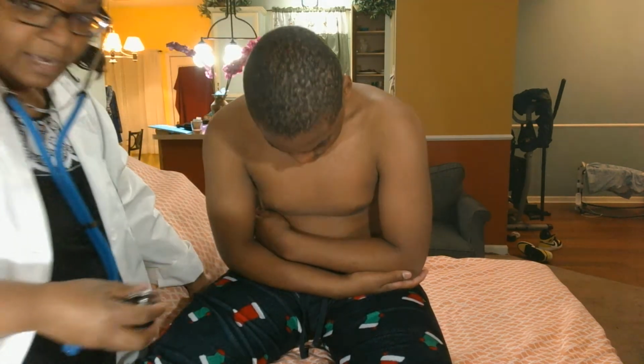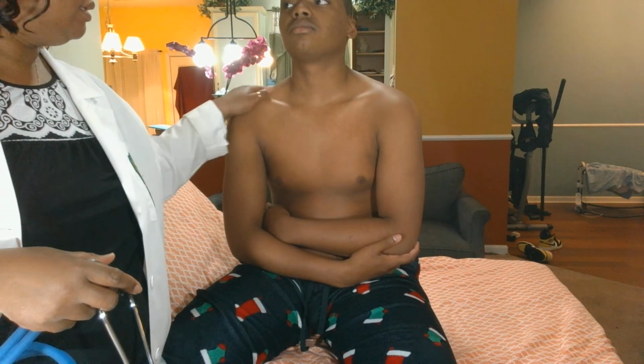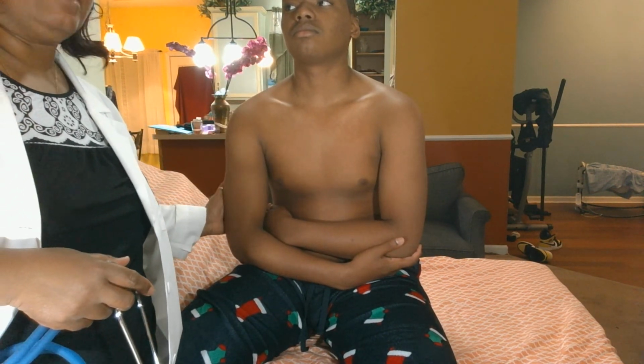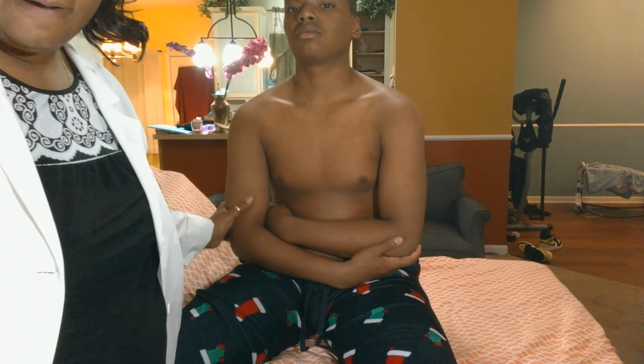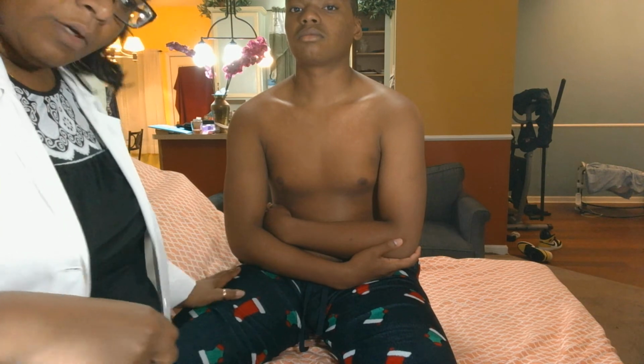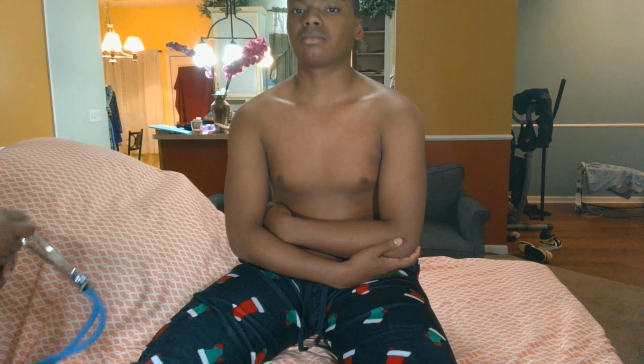Okay, cool. And that there is what is not indicated: any type of aortic regurgitation. And that there would be the end of the cardiac. So now what we're going to do is move into the peripheral vascular system.